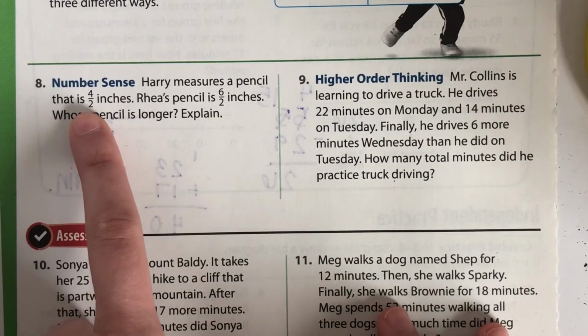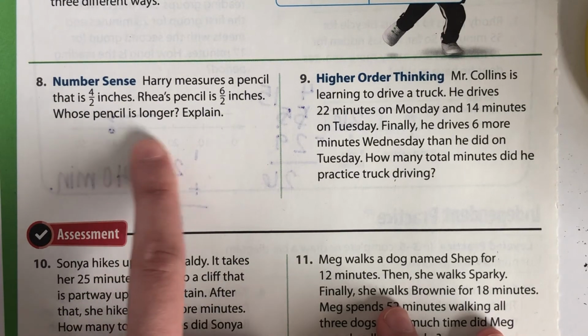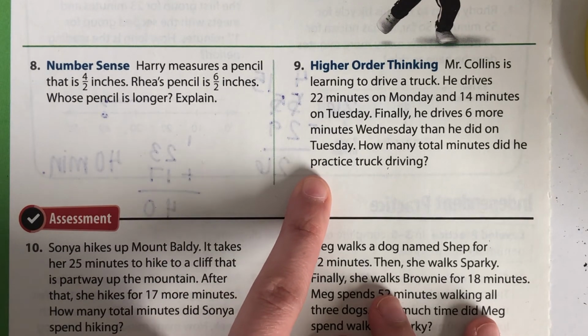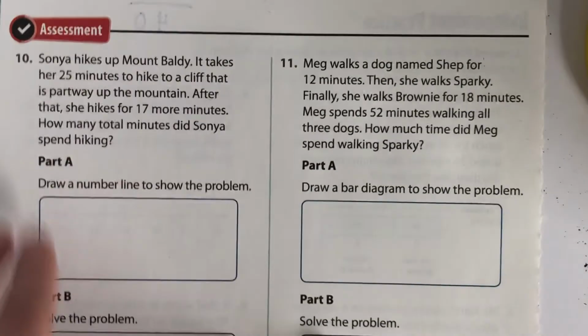Harry measures a pencil that is 4.5 inches. Ria's pencil is 6/2 inches. Whose pencil is longer? Mr. Collins is learning to drive a truck. He drives 22 minutes on Monday and 14 minutes on Tuesday. Finally, he drives 6 more minutes Wednesday than he did on Tuesday. How many total minutes did he practice truck driving?